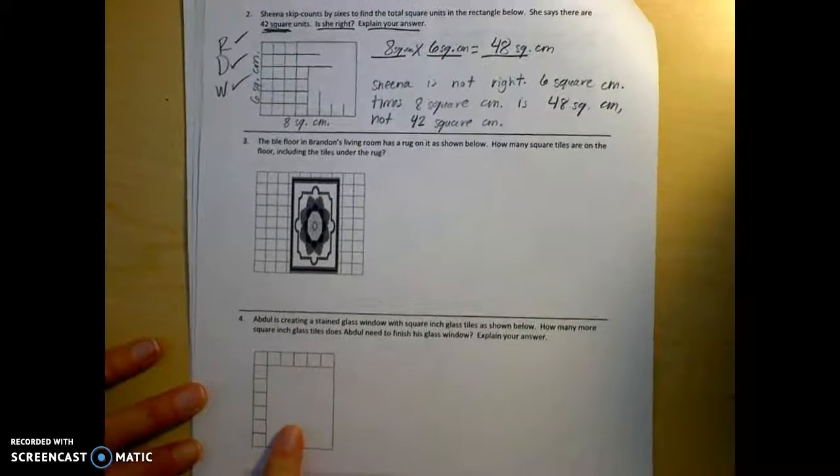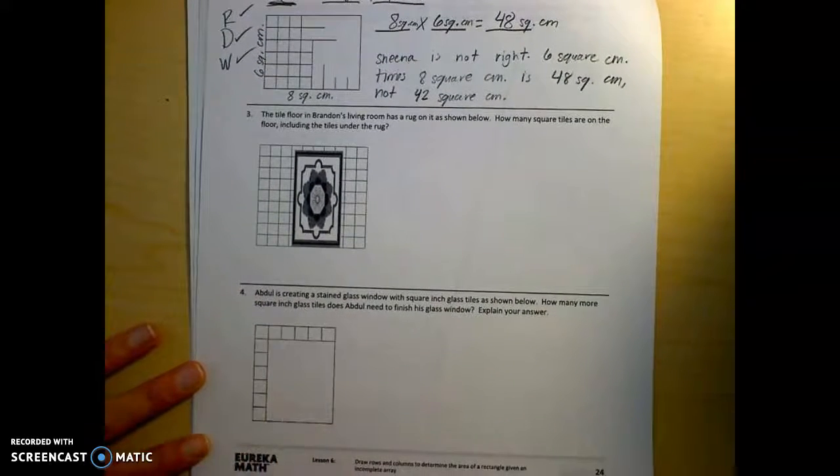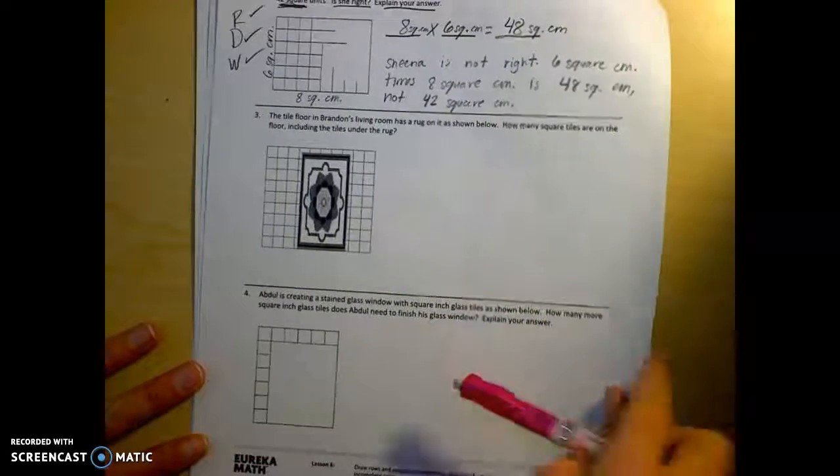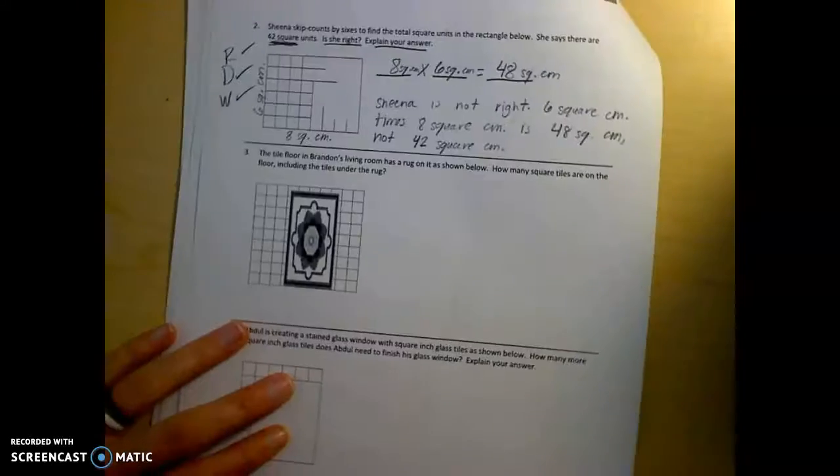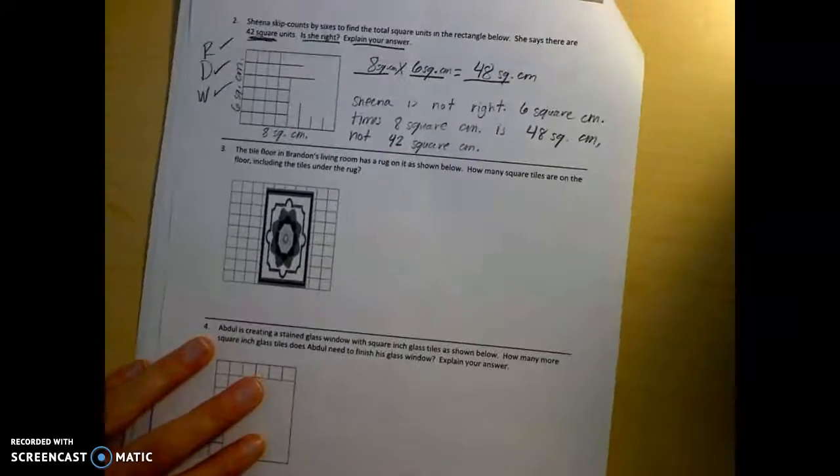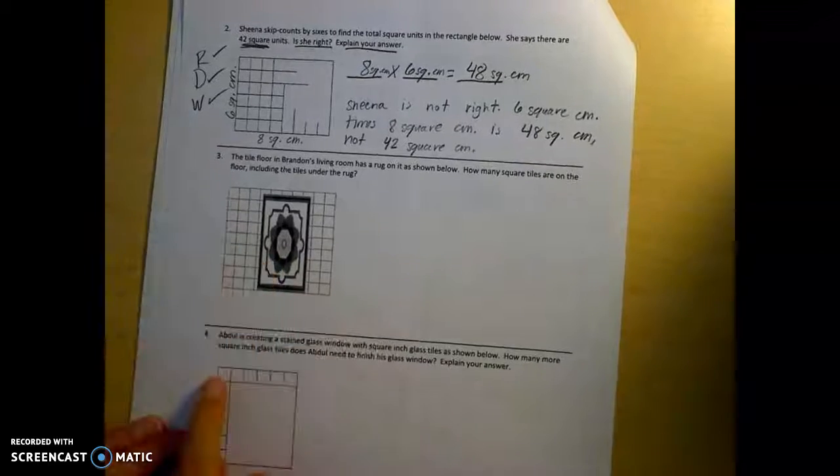If you find yourself spending more than 5 minutes on either of these, you can skip them. I do expect the front page to be completely done. And I expect at least number 2 to be done, because I just did it for you. If you struggle with 3 and 4, that's fine. Give it a try, and then you can move on.